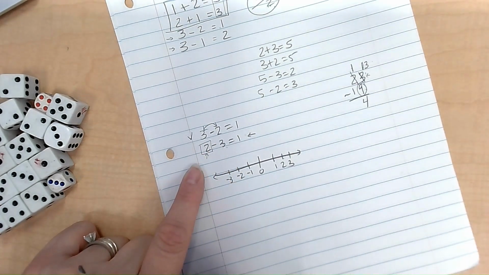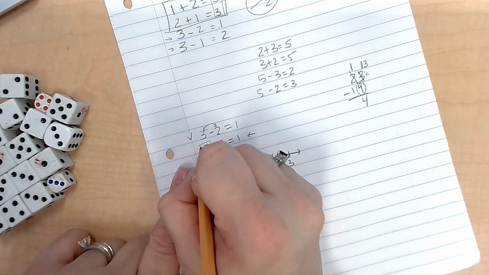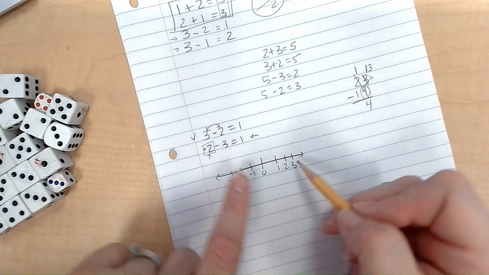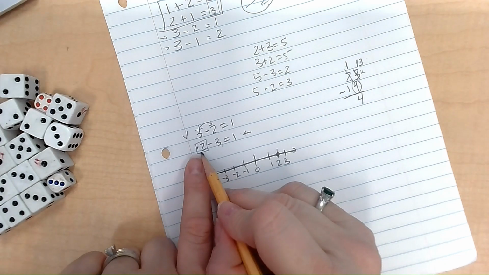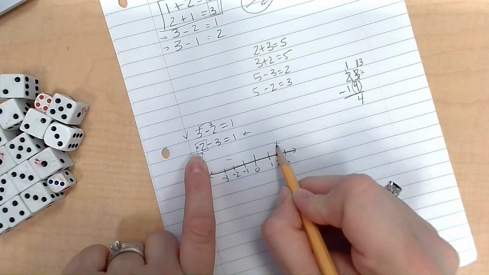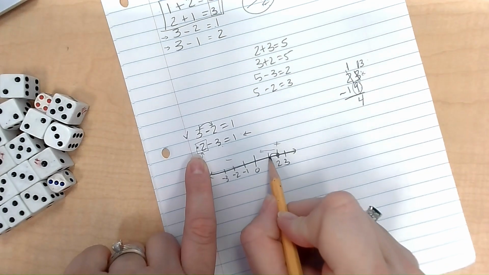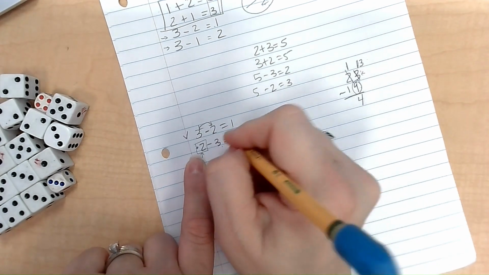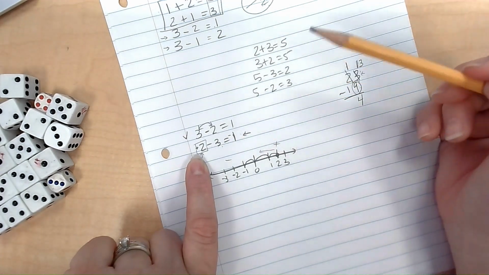So 2 minus 3 is not 1. Let's do that. This is a positive 2. Really, I'm going into negative numbers. So 2 is where I'm going to start, and I'm going to take away 3. So that means I'm going to go that direction, 3 spaces. 1, 2, 3, it's actually negative 1. There's a big difference between 1 and negative 1.